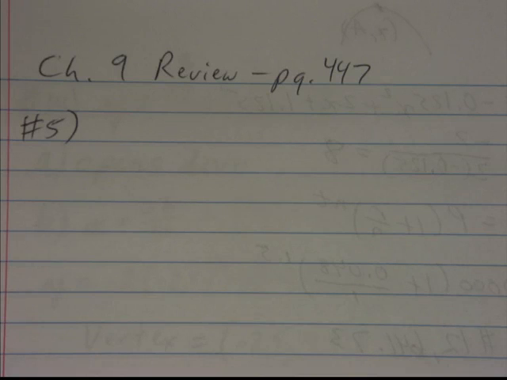Okay, let's look at the review problems from Chapter 9. The first one we're going to look at is number 5, which says that in 2007, M&M sales were $238.4 million, which was 13.2% of the total chocolate candy sales. What was the total amount spent on chocolate candy in 2007?